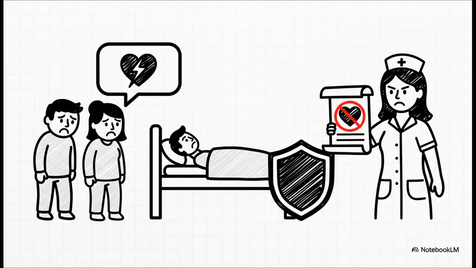Okay, here's the classic scenario. You've seen it in textbooks and you'll see it on the test. The family is at the bedside, they're upset, and they're demanding you do everything to save their loved one. But the patient has a valid living will that clearly says no CPR. So what do you do? The answer is clear and it is non-negotiable. You follow the patient's documented wishes. Your primary duty always is to the patient, not the family.